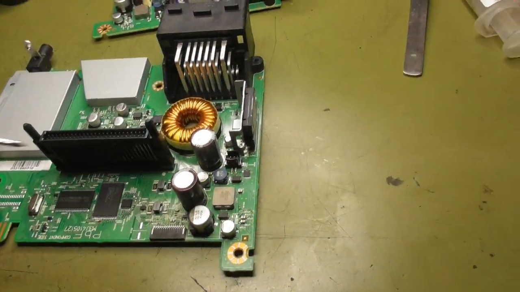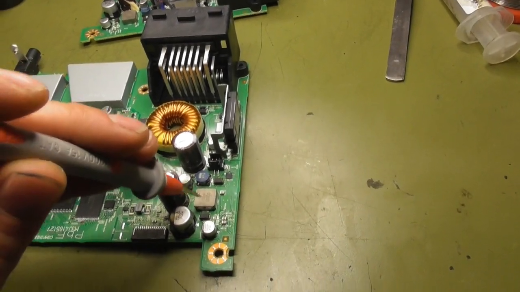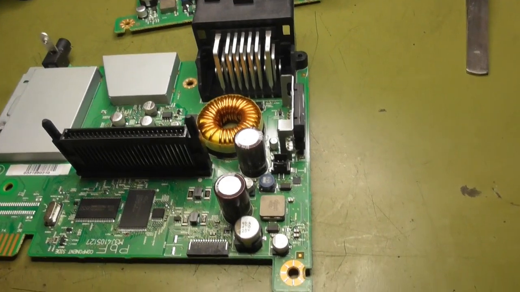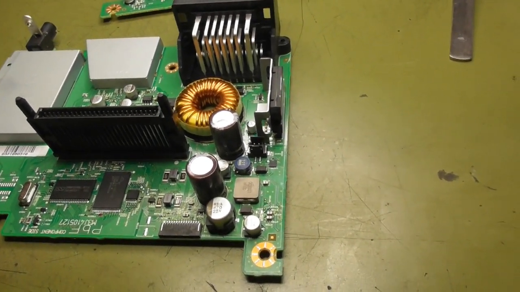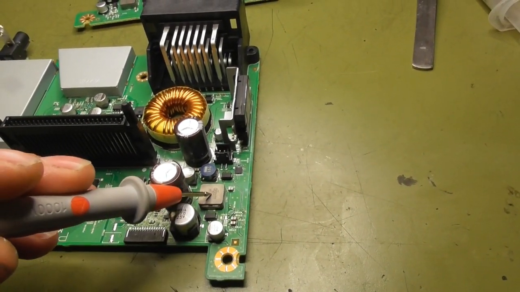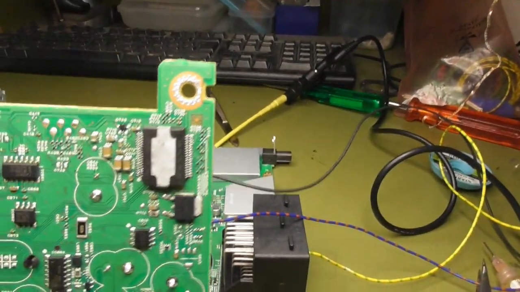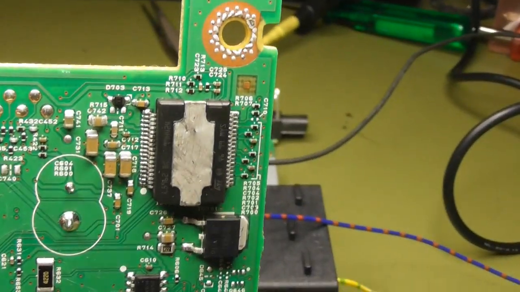Okay, I realized that I don't have the 5 volt on this coil here. Now it can be two things. One is a short to ground here, or the driver is bad. This here is the driver.